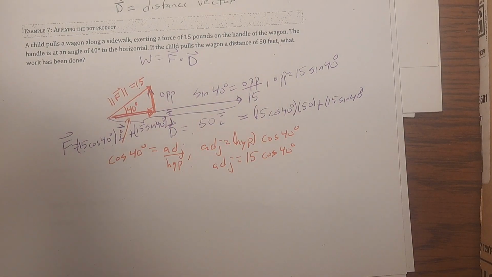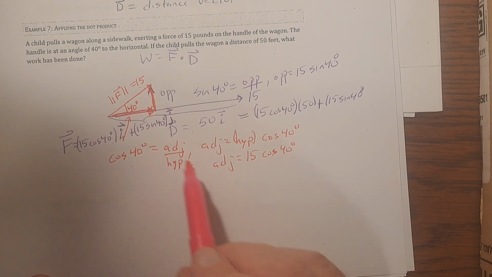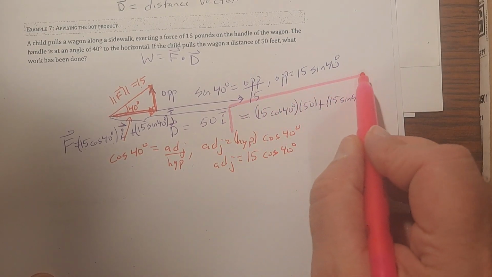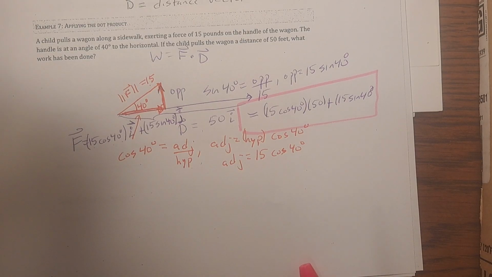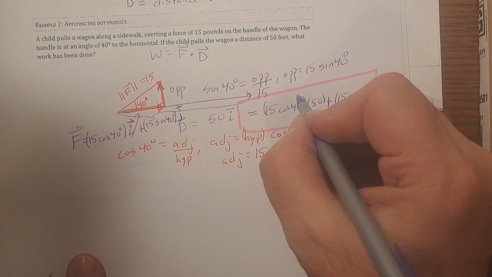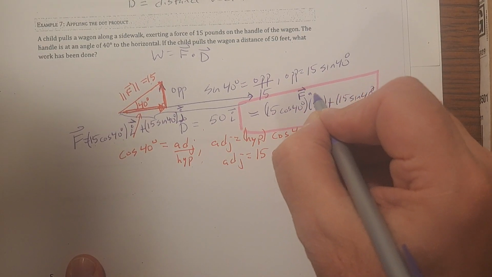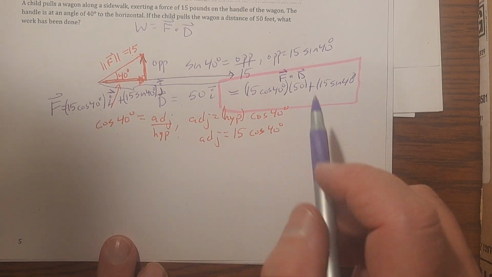Right now what I'm doing is calculating F dot D, that's equal to this calculation.